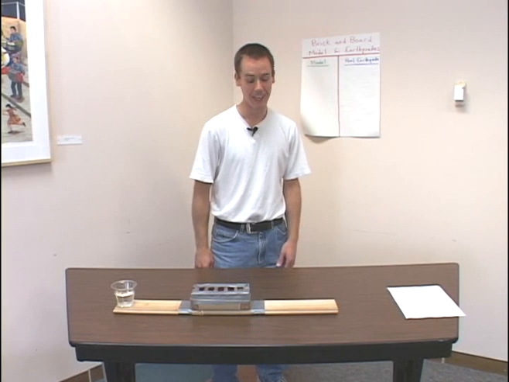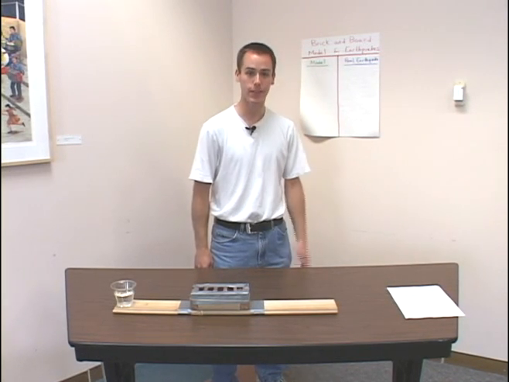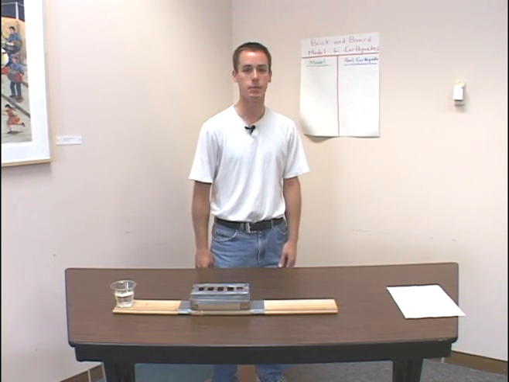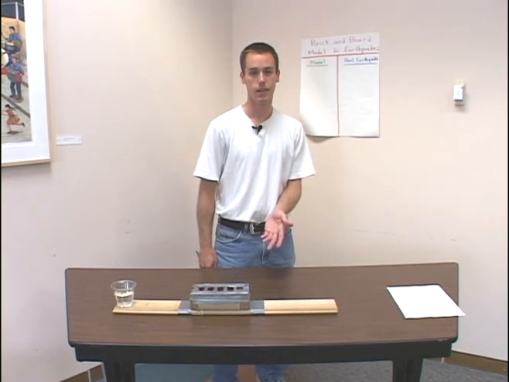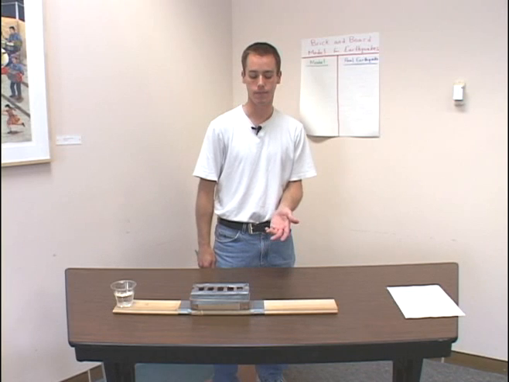Did you like it? I know it's not a real earthquake, but real earthquakes are pretty hard to study because they often happen without any warning. So by using a model, we can actually study earthquakes.